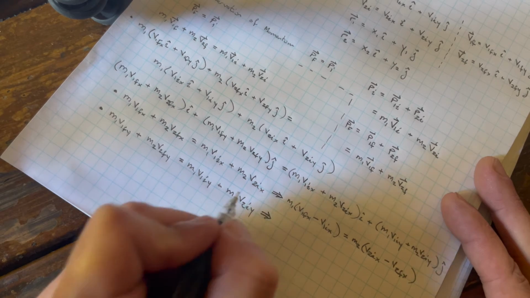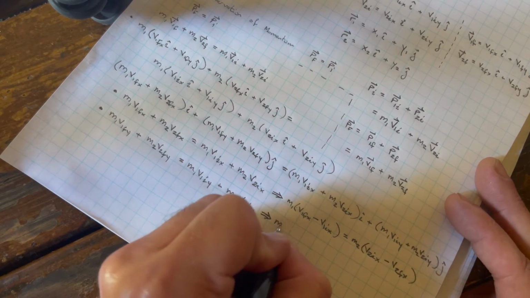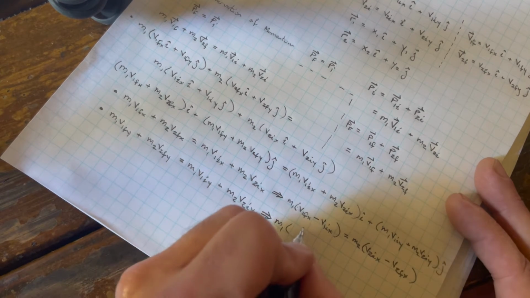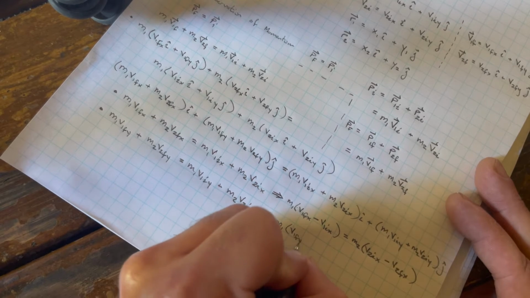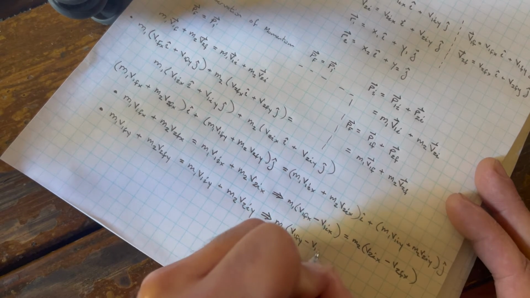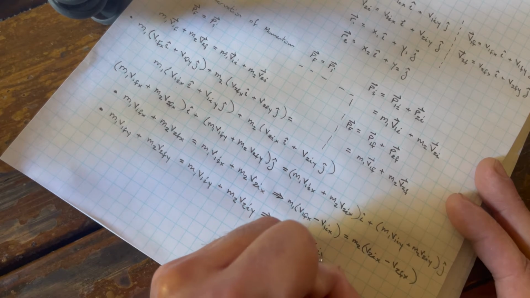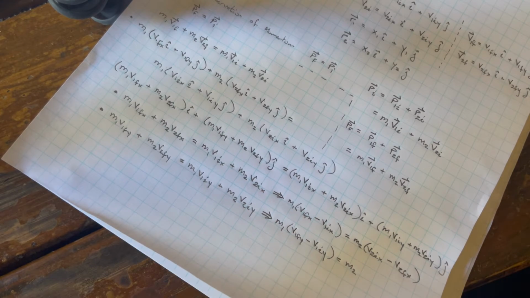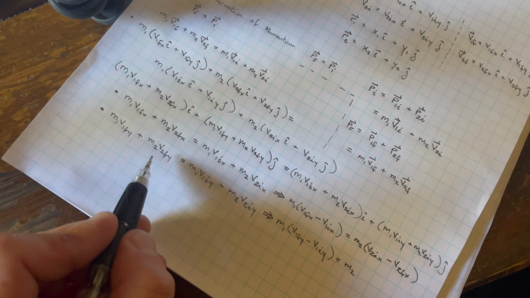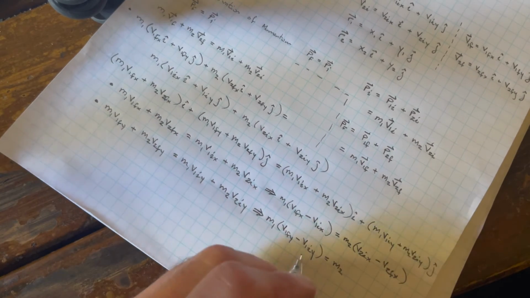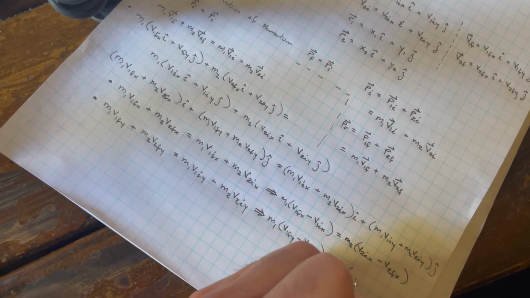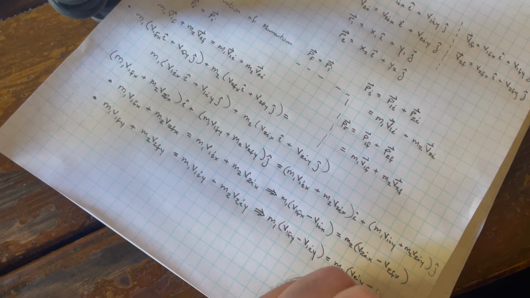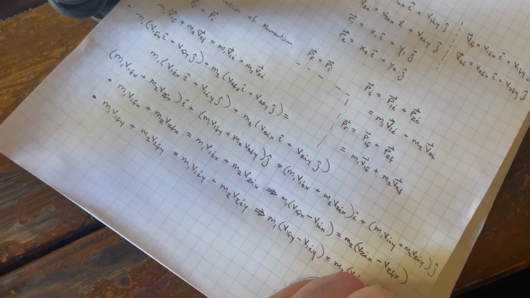Doing the same for the second equation, we have m1 times (v1fy minus v1iy), and that's equal to m2 times (v2iy minus v2fy).